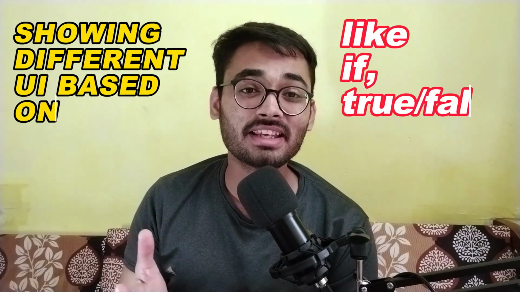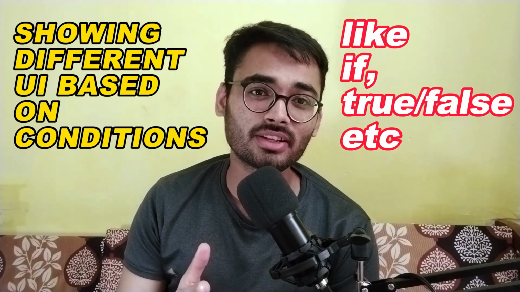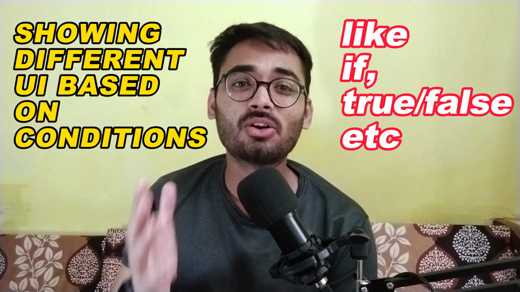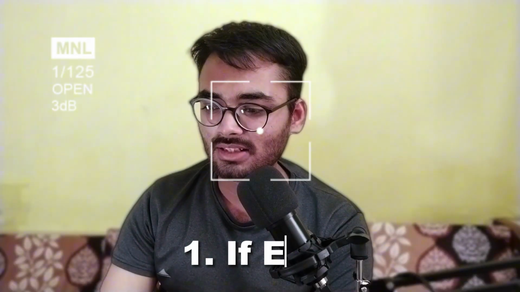So what is conditional rendering? First of all, we are going to know about it. Let's take a real world example. If the user is logged in, then I will show him the add to cart button. If the user is not logged in, I will show him the login button. Let's see with an example using if else.